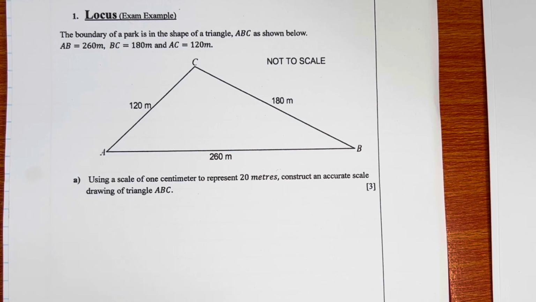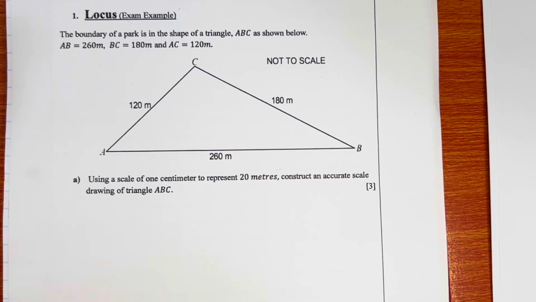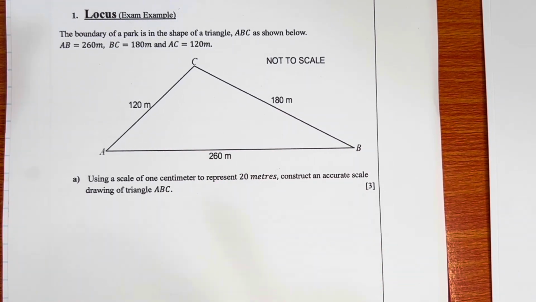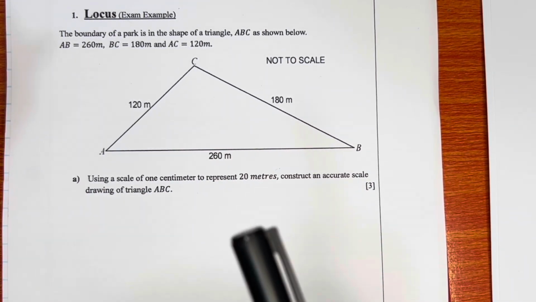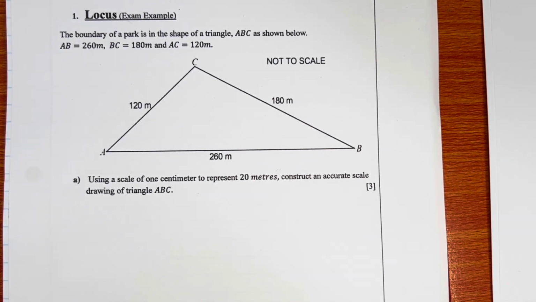Before I continue, I just want to make it clear that when you are taught and given rules and properties and formulas and methods, you want to make sure that that is your weapon.